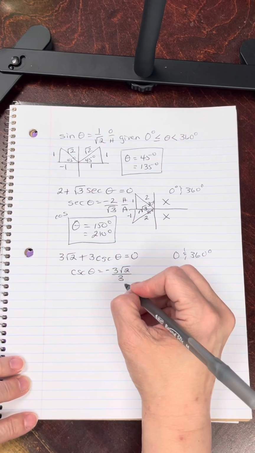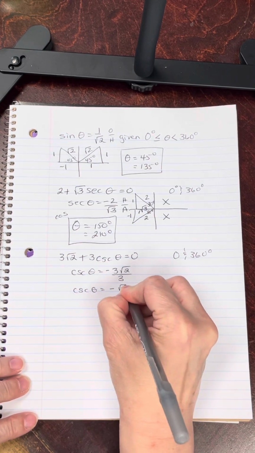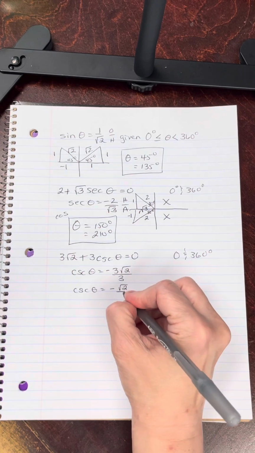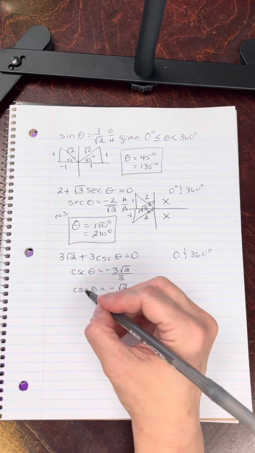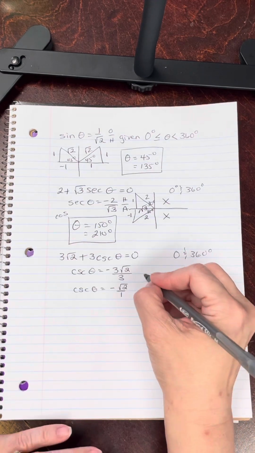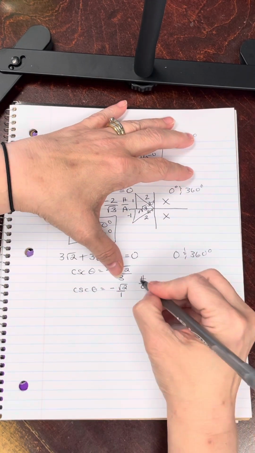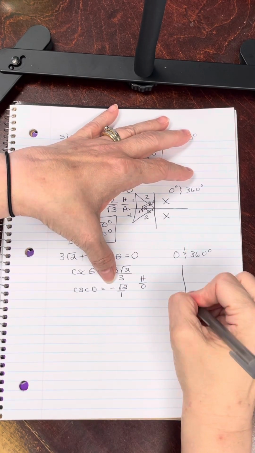And then this is going to simplify down to negative root 2. And because they need to be in fraction, I'm going to go ahead and write that one that I normally ignore. So cosecant is the opposite of sine, so we're going to have hypotenuse over opposite. So my hypotenuse is root 2, my opposite is negative 1.